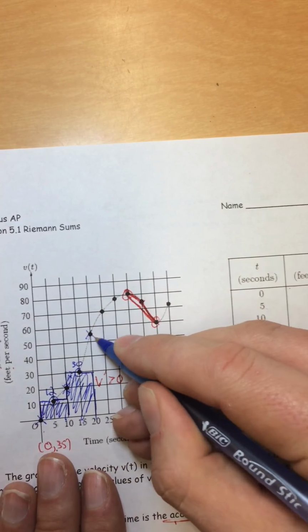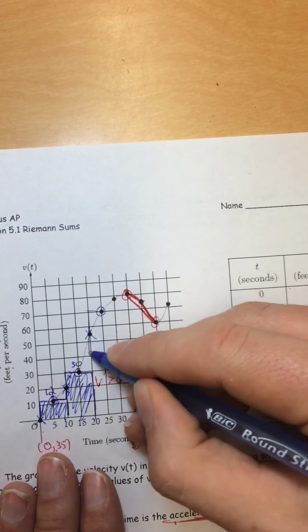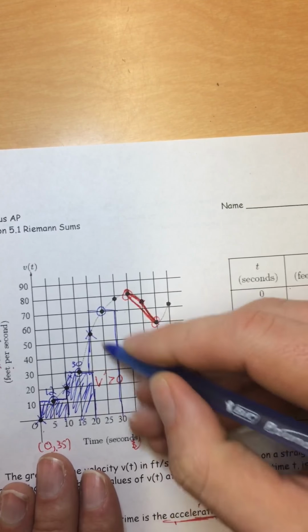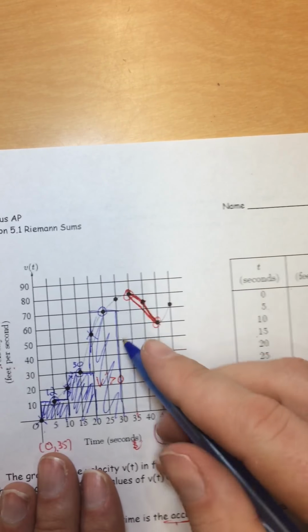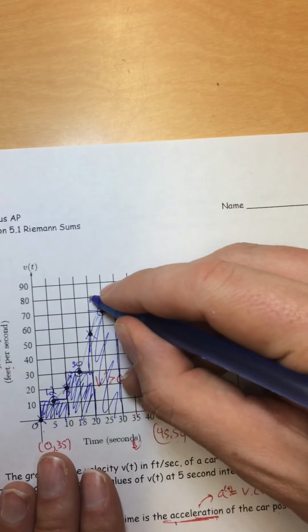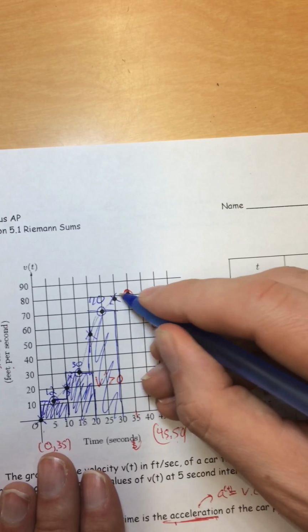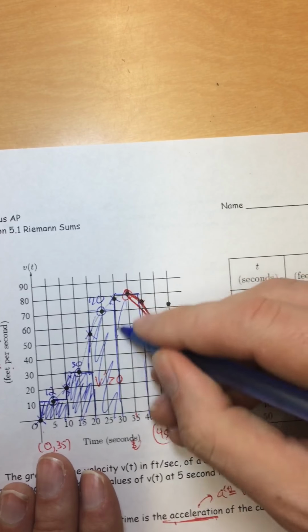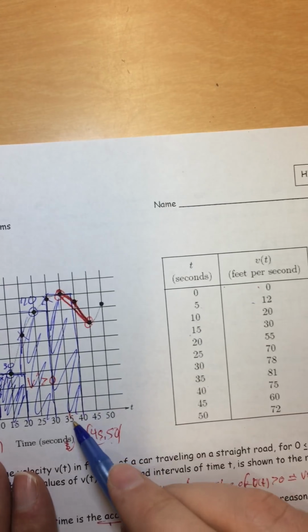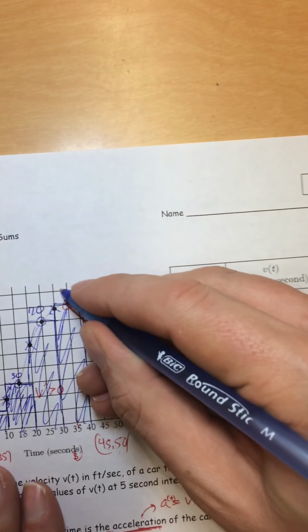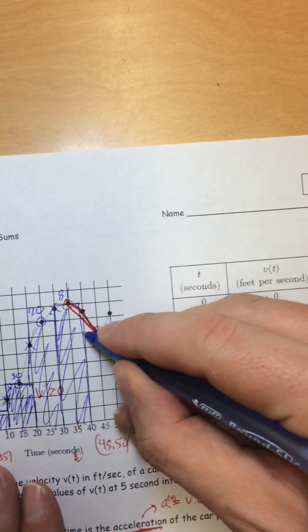We're going to skip this data point and go to here. And our midpoint of our rectangle is going to be here. This is a height of 70. We're going to skip this one, make our rectangle, at t equals 35, the height was 81. And our final midpoint is right here.